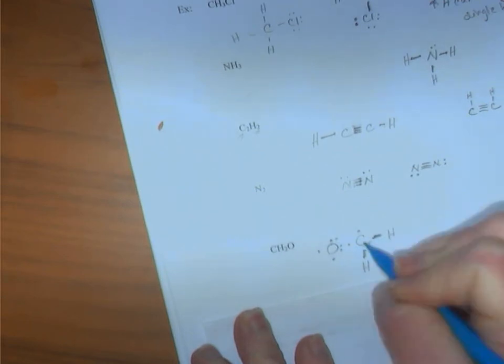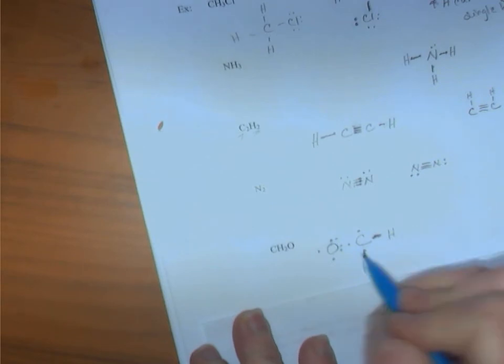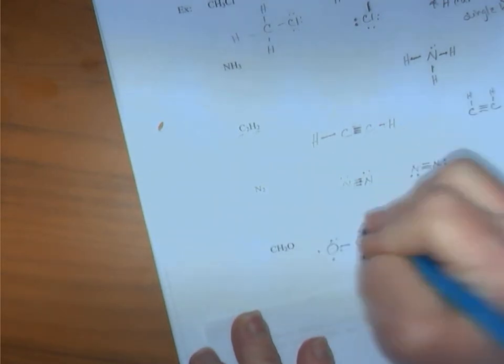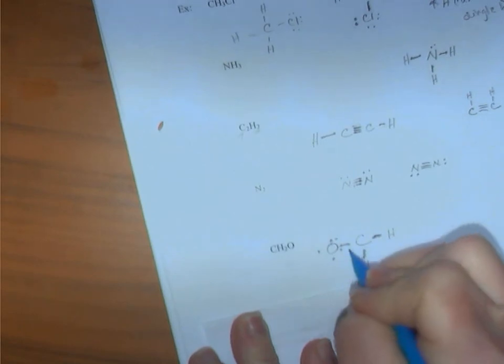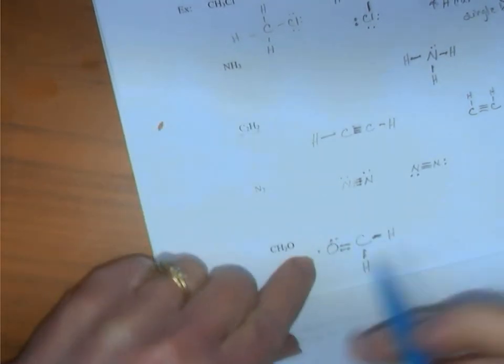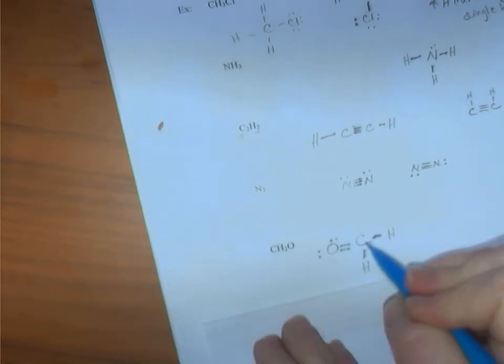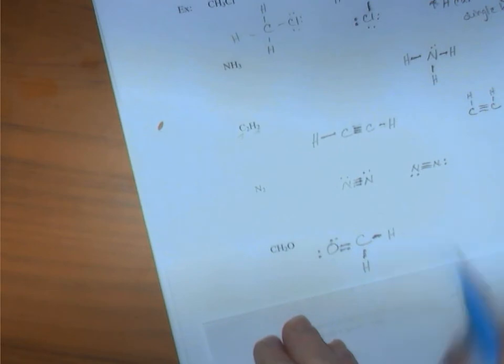Then carbon has 2, 4, 6. It needs 2 more. Oxygen needs 2 more. Let's double bond. Again, it doesn't matter if I move that lone one there or that lone one there. So carbon has an octet, 2 each on hydrogen, and oxygen is good with its 8.